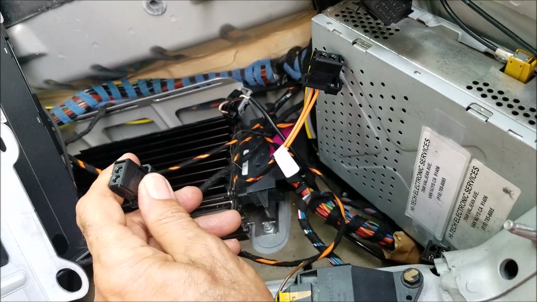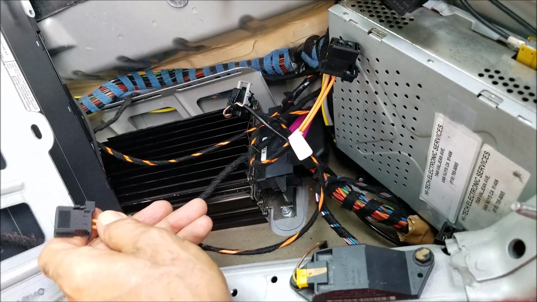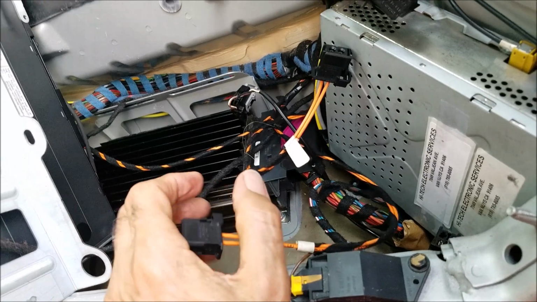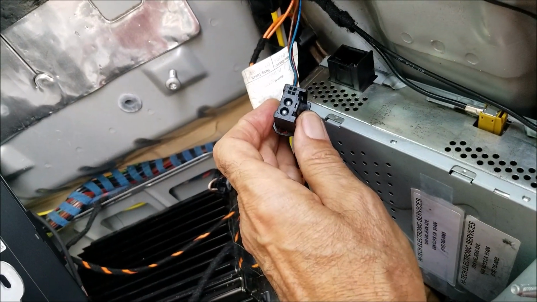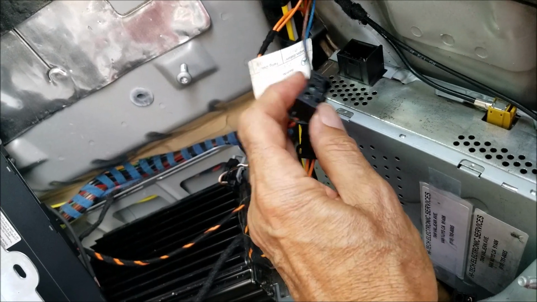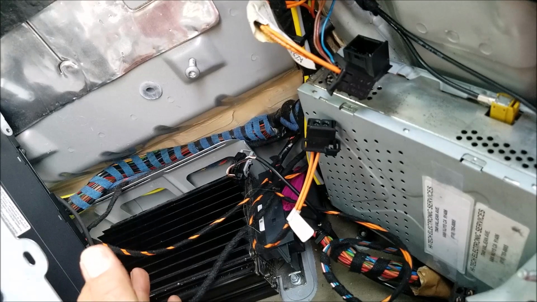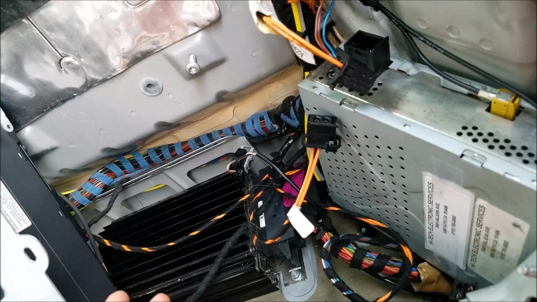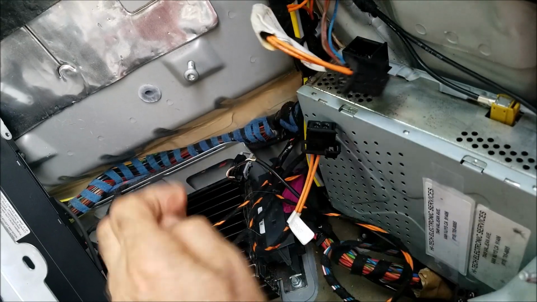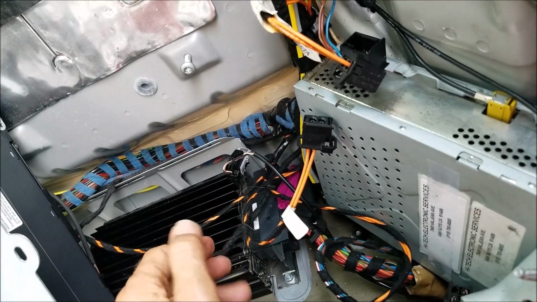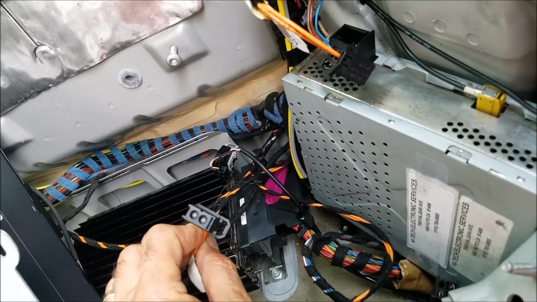And we plug this connector to the CD changer, and if the CD changer is working fine, the audio gateway connector starts blinking, and then we can insert this one into the fiber optic connector. But if the CD changer is faulty, the next connector won't be blinking red. Or if the amplifier is faulty, the connector for the CD changer won't be blinking red.